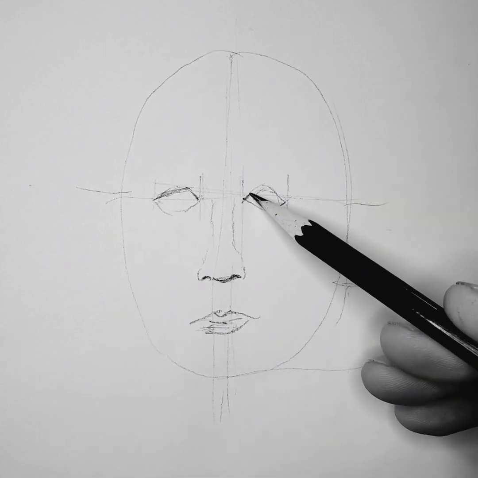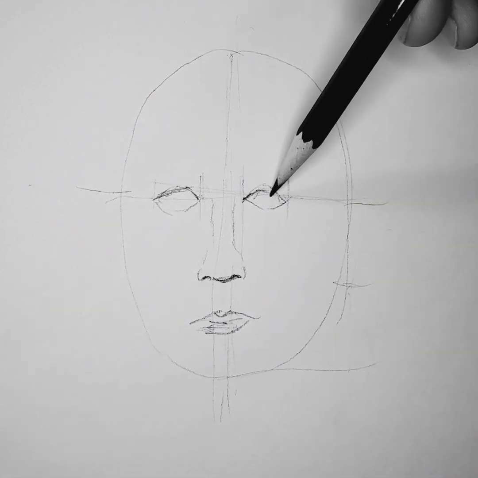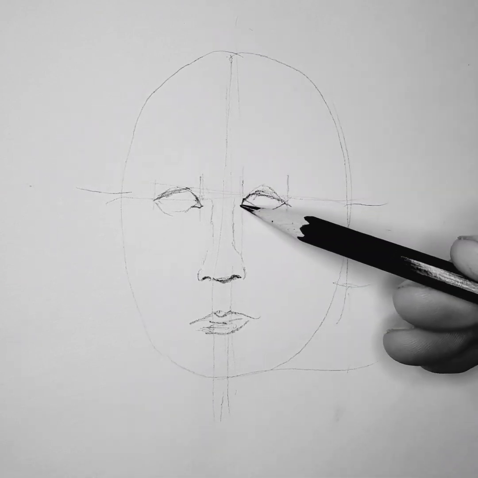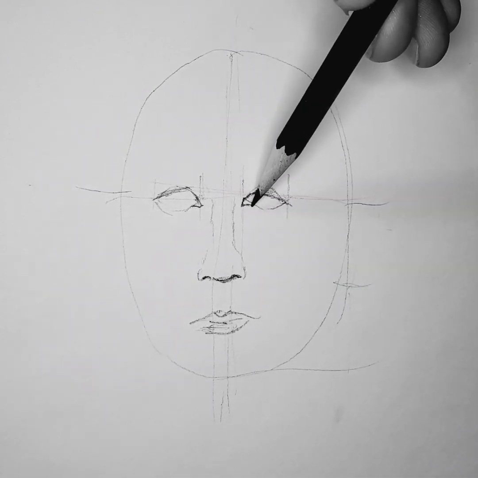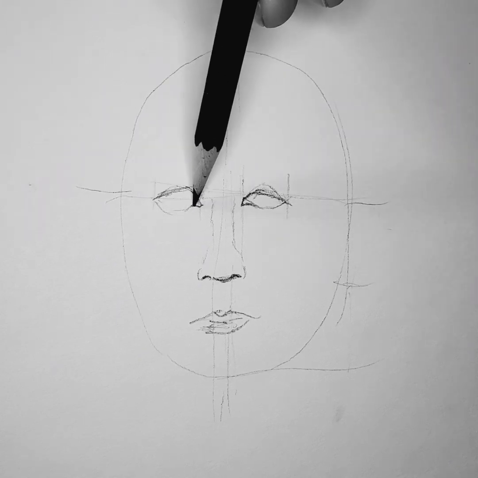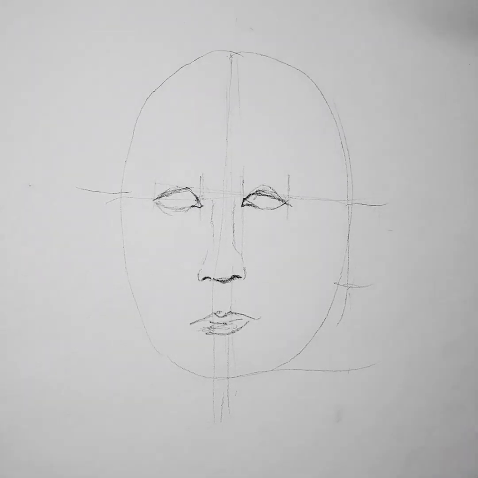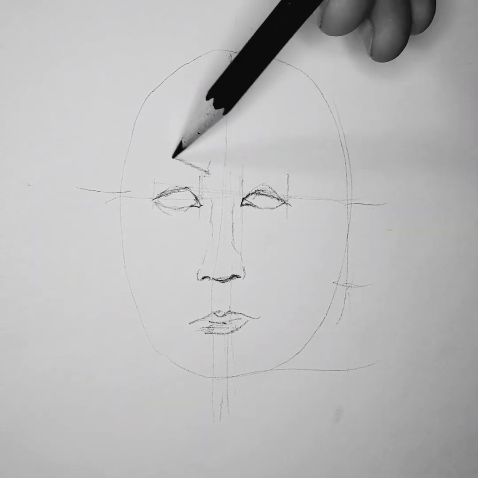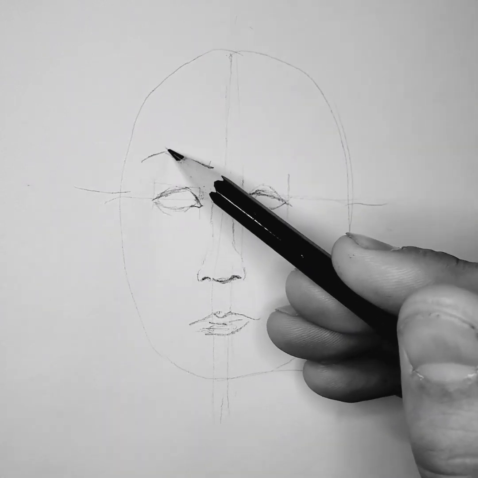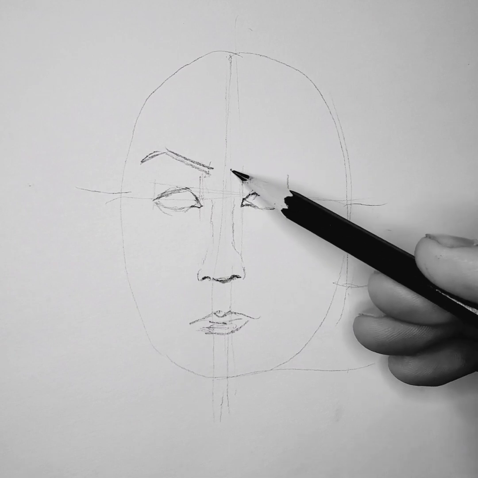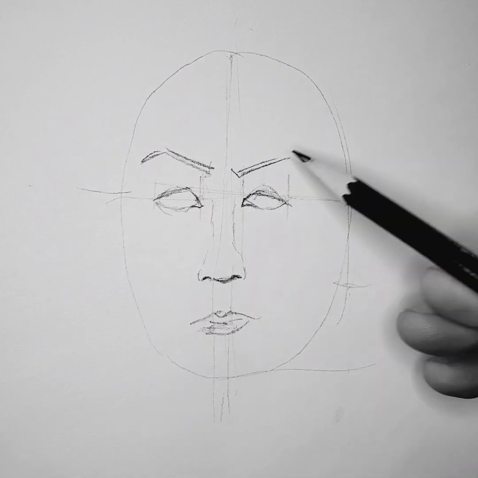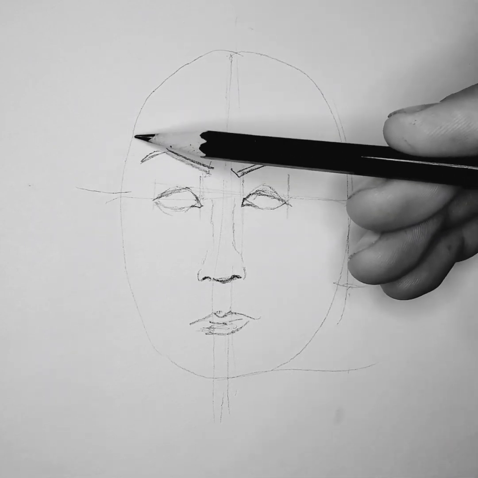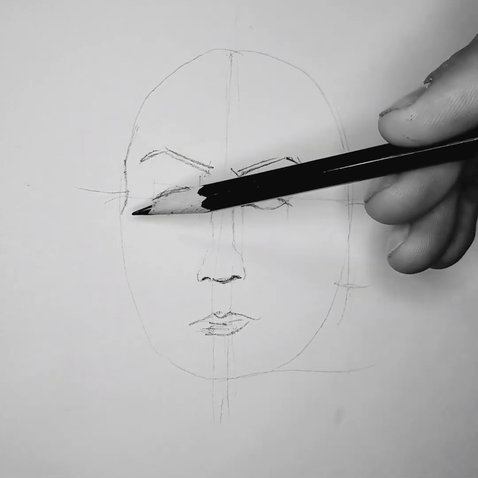Shapes of the eyes differ for every person. That's where you can be creative. Kind of decide what kind of person you're drawing. What expression are they going to have? Your eyebrows. I'm not really sure what kind of dude I'm drawing right now.